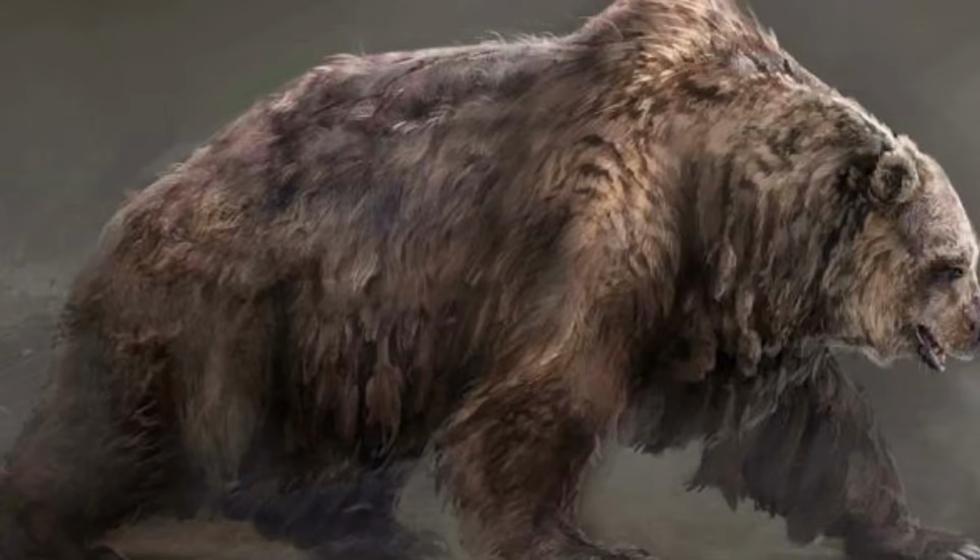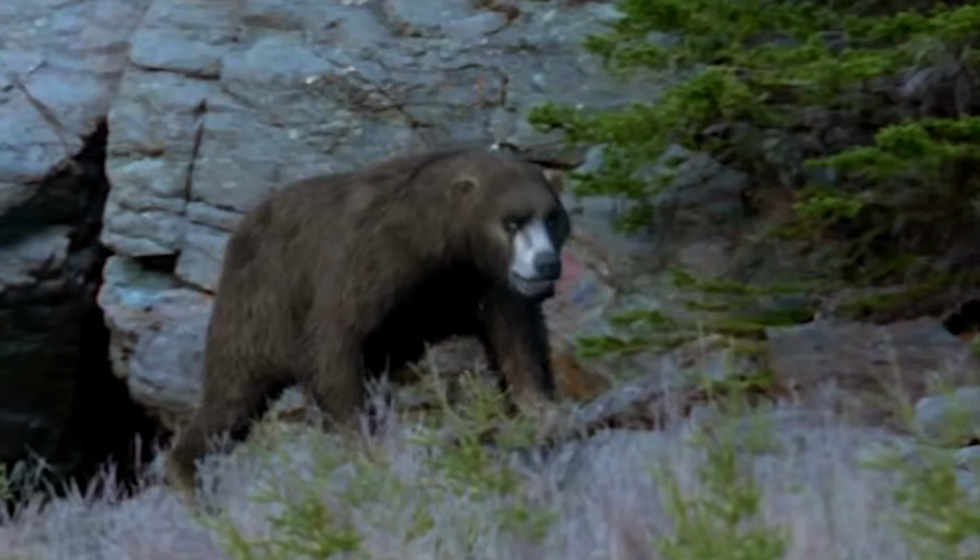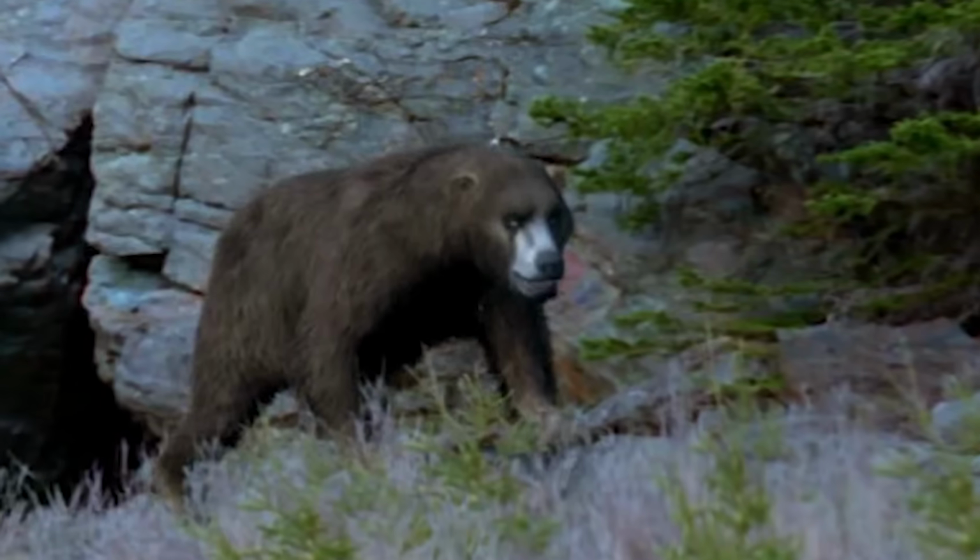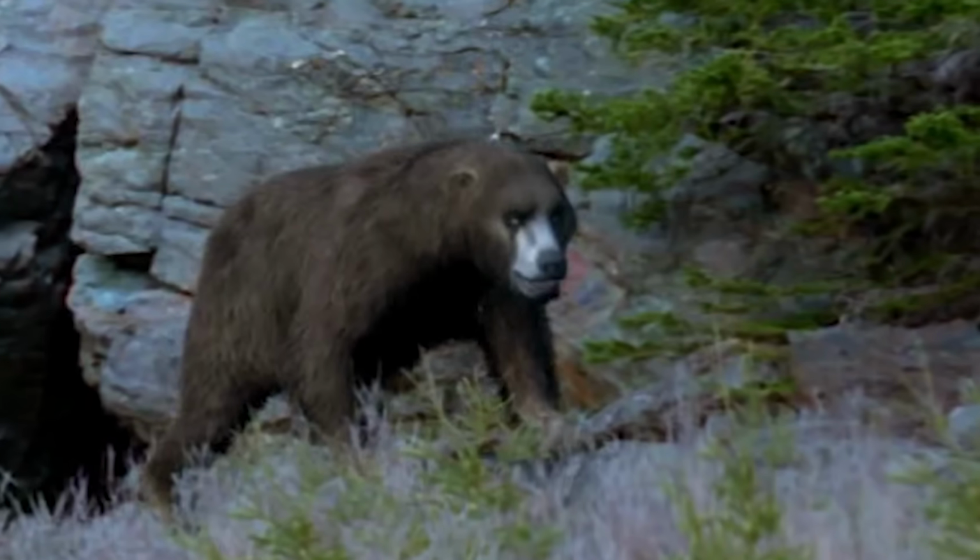Cave bears are often associated with caves, not necessarily because they exclusively lived in such environments, but because many of their remains have been found in caves. These locations served as natural traps where bears may have hibernated or died, leading to the accumulation of their remains over time. The herbivorous nature of the cave bear distinguishes it from the typical image of a carnivorous bear.